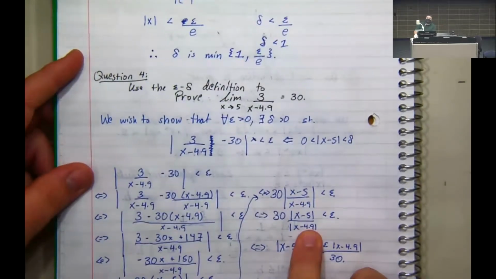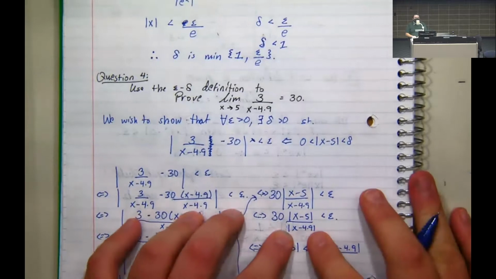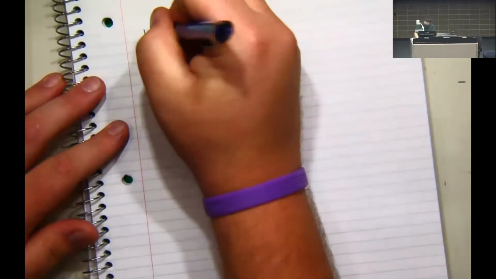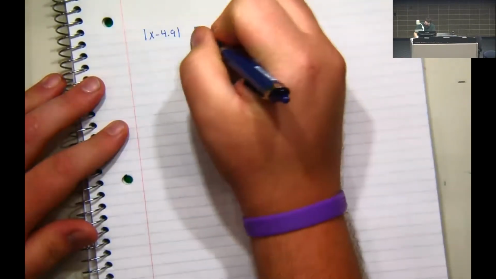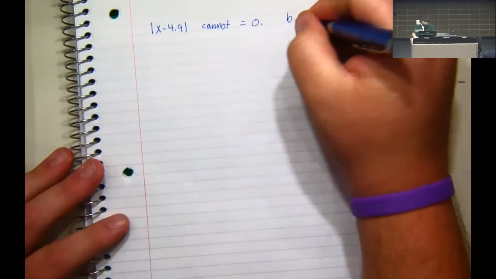Because we had it as a denominator here, we already have the restriction that x minus 4.9 cannot be 0. So let me write that. x minus 4.9 cannot equal 0 because you can't divide by 0. Okay.